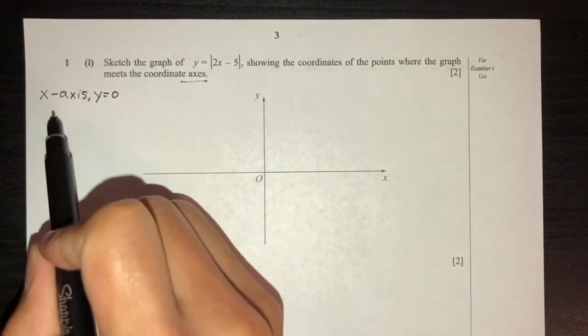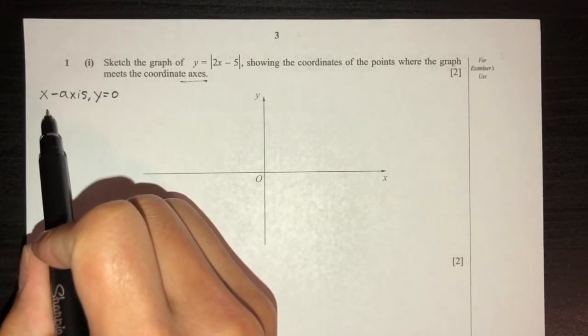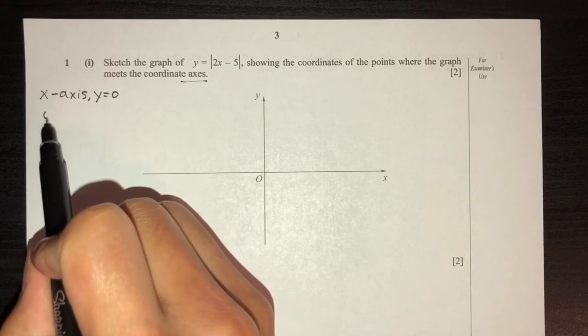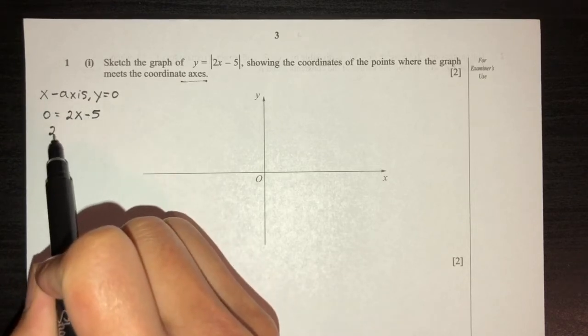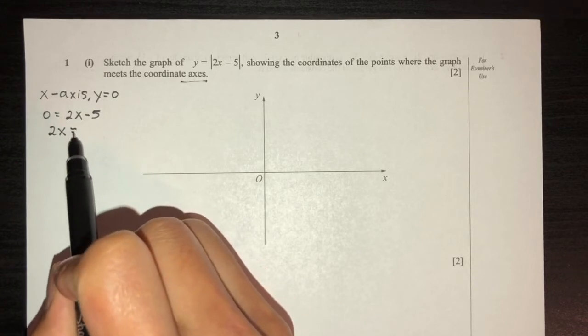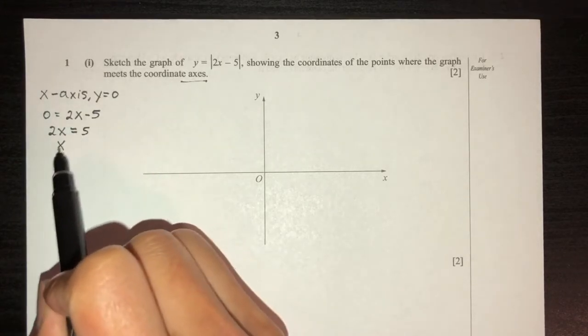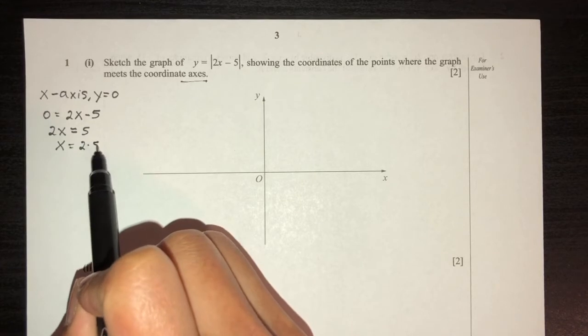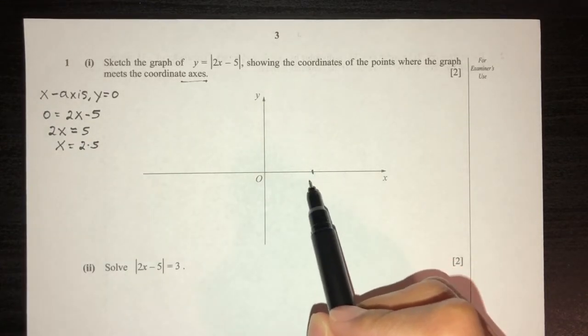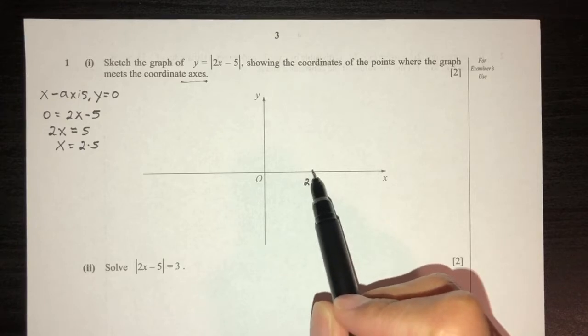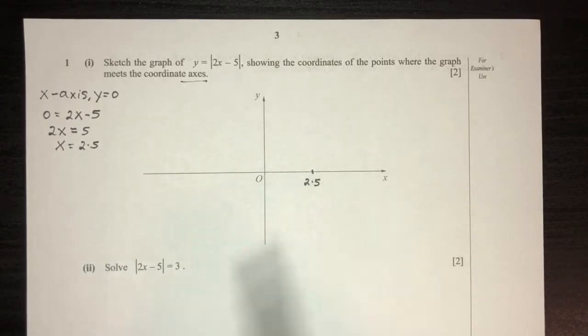So 0 equals 2x minus 5, so 2x is equal to 5, so x is equal to 2.5. So let's say about here, 2.5. That is the point where it meets the x-axis.